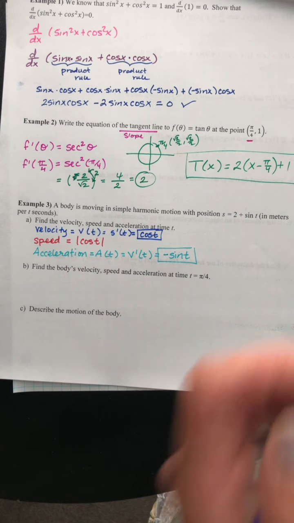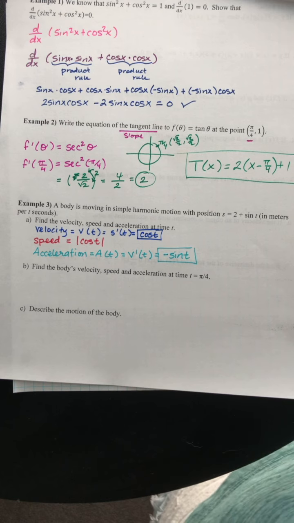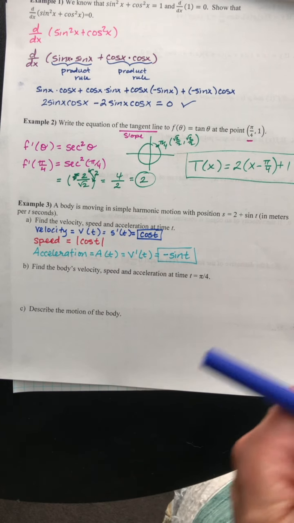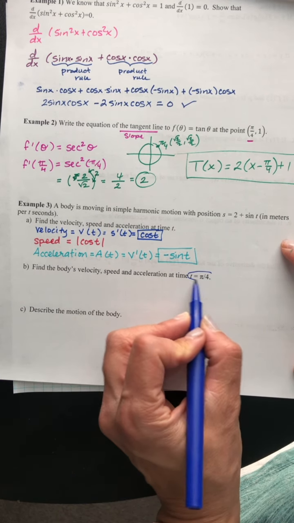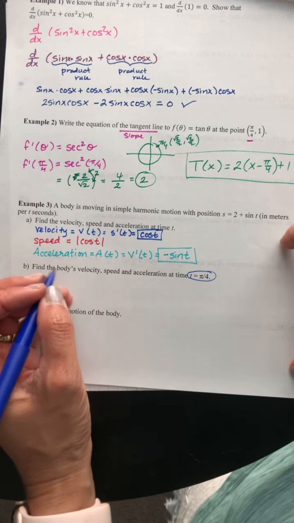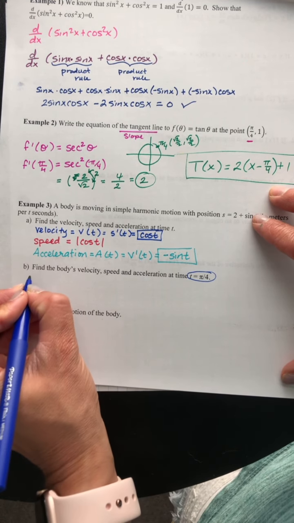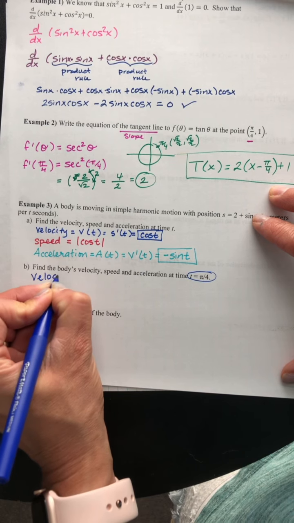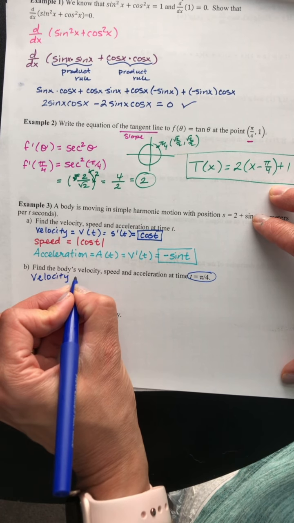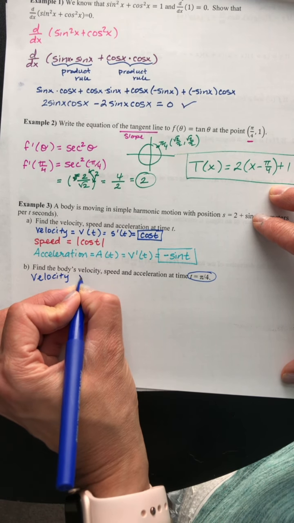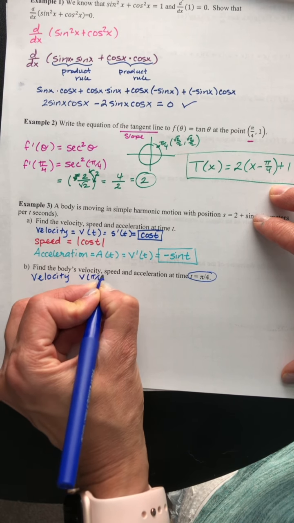All right, letter B. Find the body's velocity, speed, and acceleration at a time of t equals pi over 4. So now we have something to plug in. So let's start with the velocity. Notice I'm keeping my color coding true. We need to find the v of pi over 4.